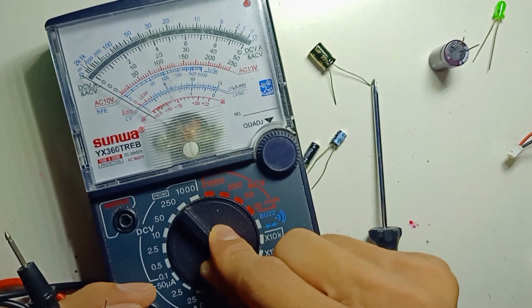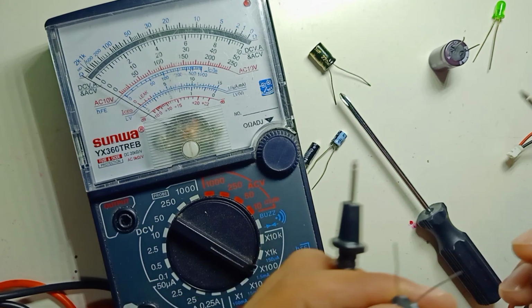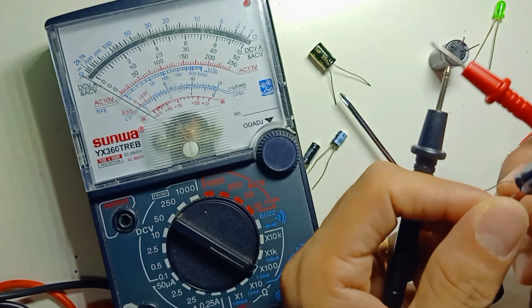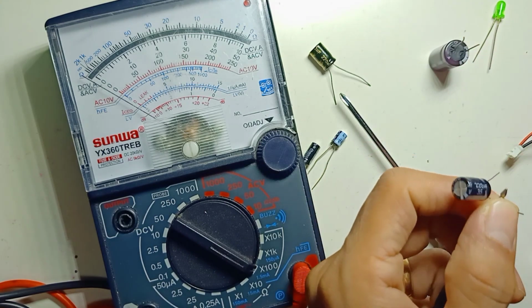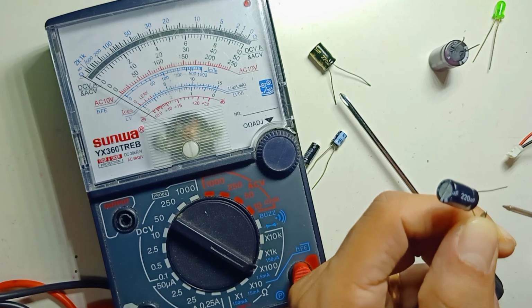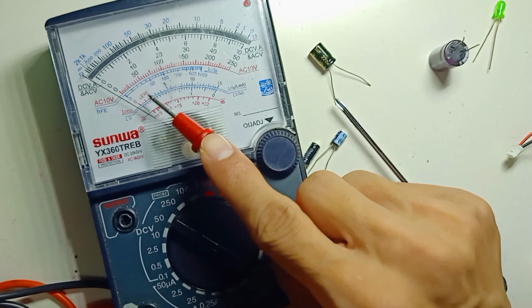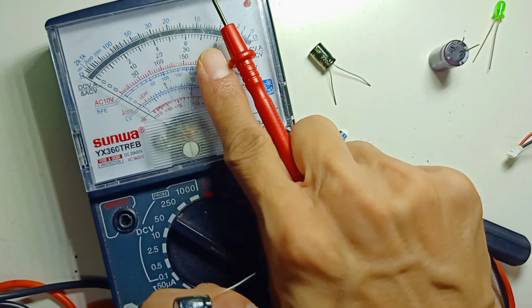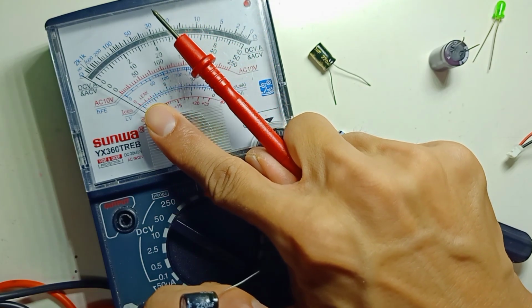So you simply select times 100 or times 1K and discharge the capacitor. Negative is the black lead and positive is the red lead. So you can identify here that your capacitor can still charge. Still can charge means the needle moves up and then falls back down.